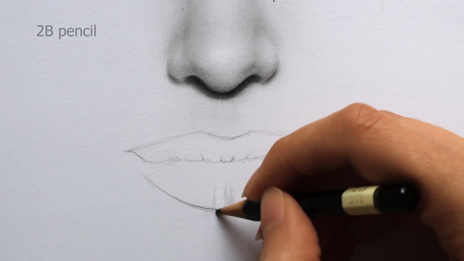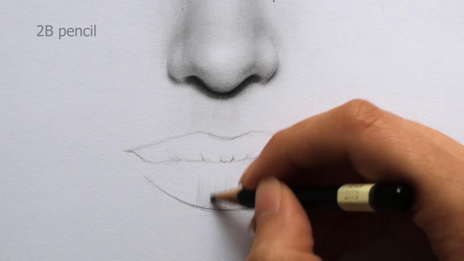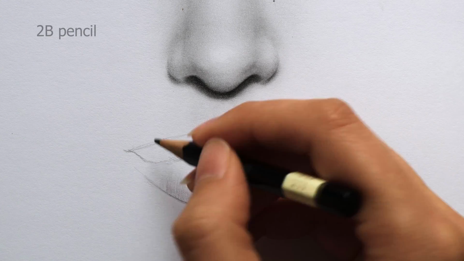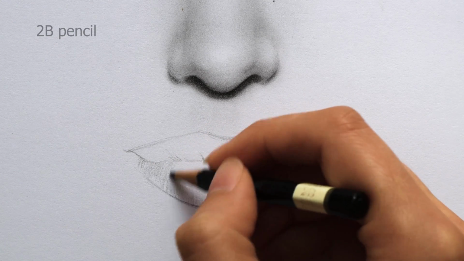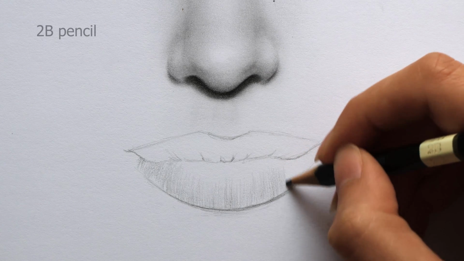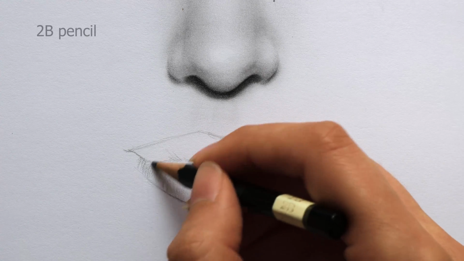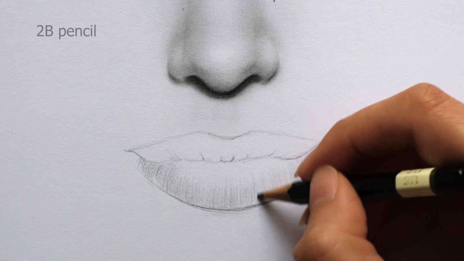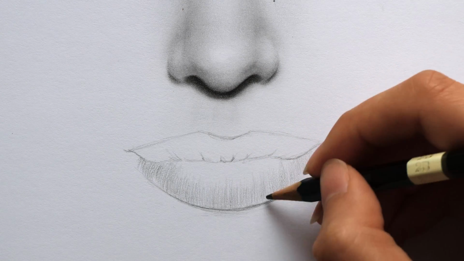Okay, so let's start with the lips. I'm using 2B pencil and I'm using contour shading technique to create a little illusion of roundness of both lips. For blending, it's great to use a soft paintbrush again, as it does not blend all the strokes away and the lines can be seen as a little texture in the lips.